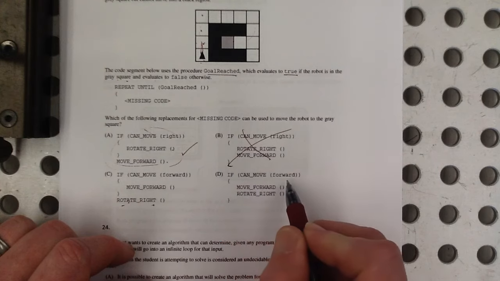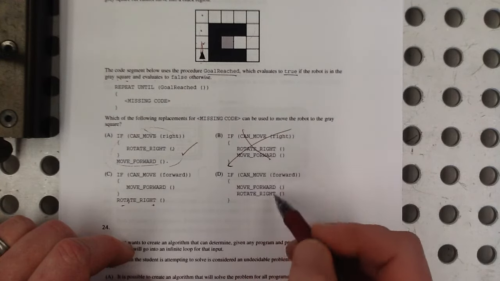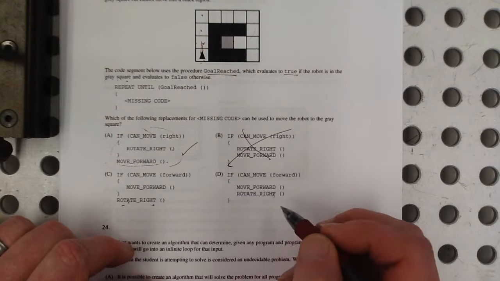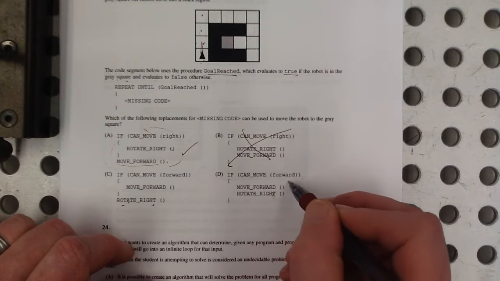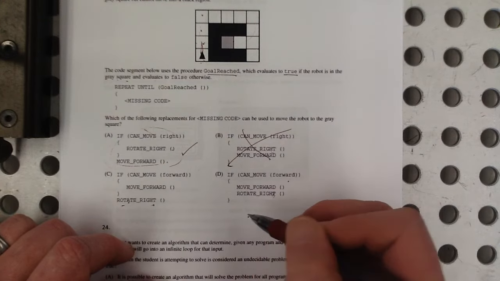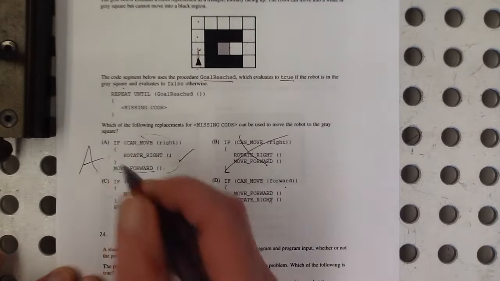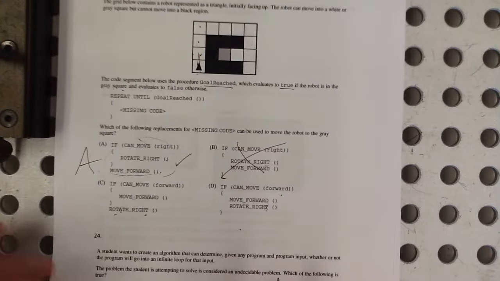If can move forward and rotate right. So this is going to be another similar issue to this. If you can't move forward, then there's no else, and then you're going to get stuck forever doing nothing. So A is the correct answer.